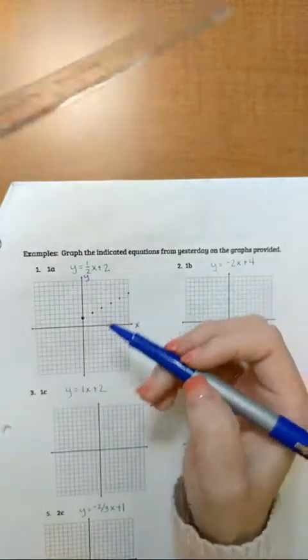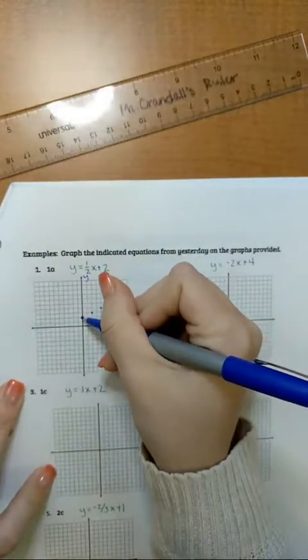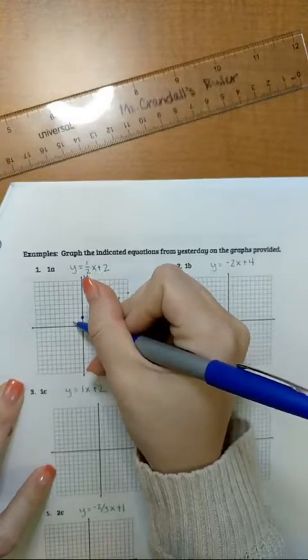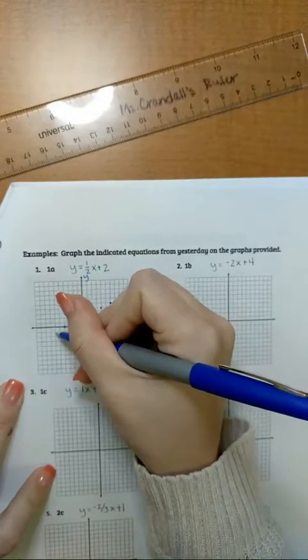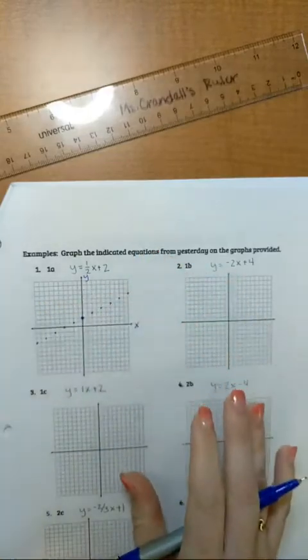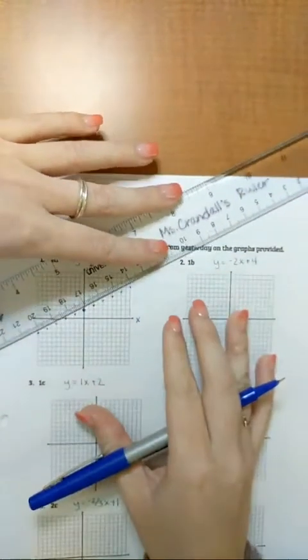Now to get some points down here so that we can go all the way across from our graph, we are going to do the opposite. So instead of going up 1 to the right 2, I'm going to go down 1 to the left 2. And now I'm all the way across the graph. So I'm going to go ahead and connect my points.